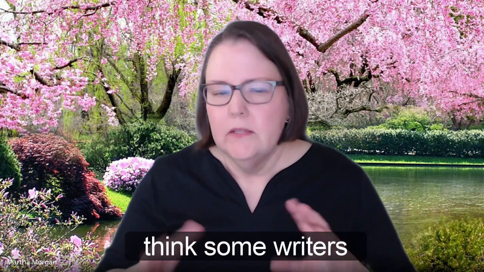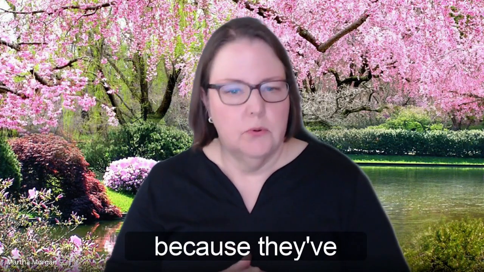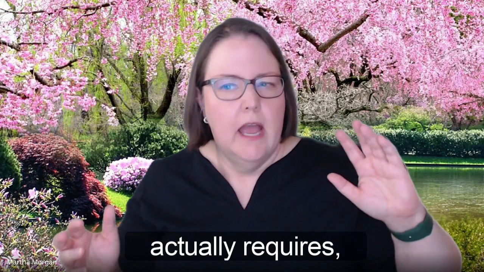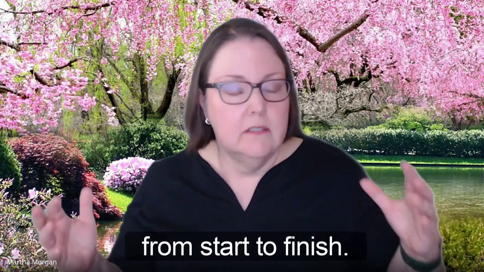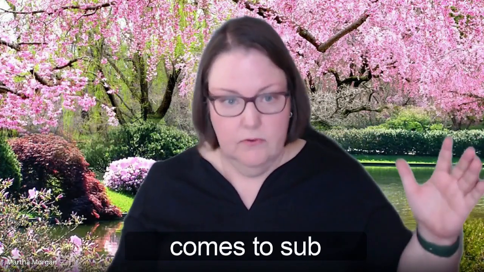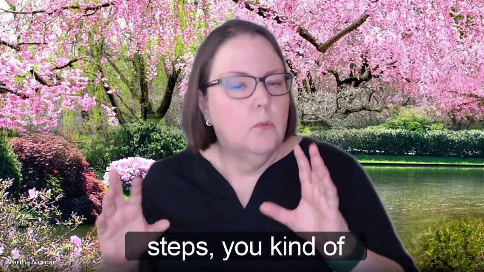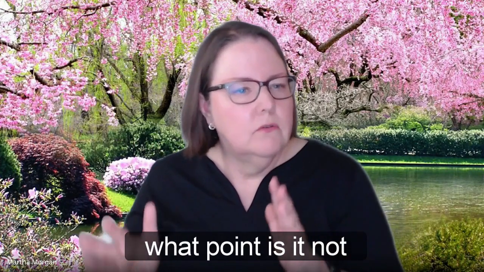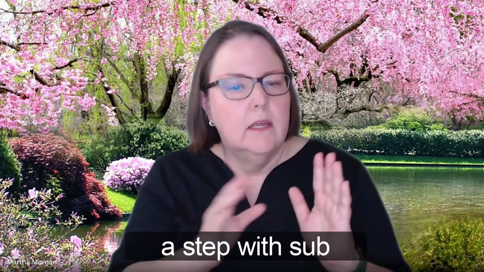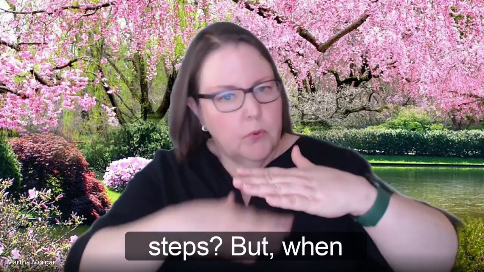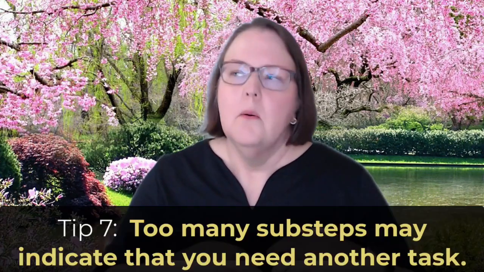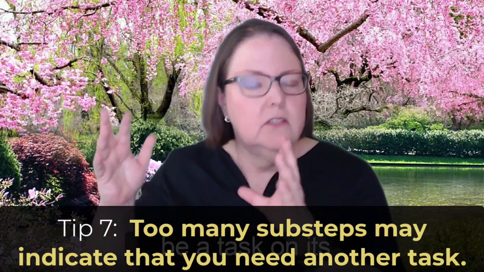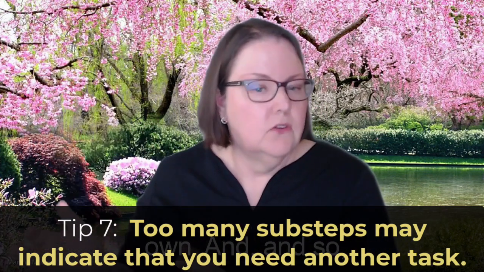And that's where I think some writers run into trouble, because they've got a task that literally requires dozens of steps from start to finish. And when it comes to sub-steps, you kind of have to gauge at what point is it not a step with sub-steps, but really another task? It needs to be a task on its own.